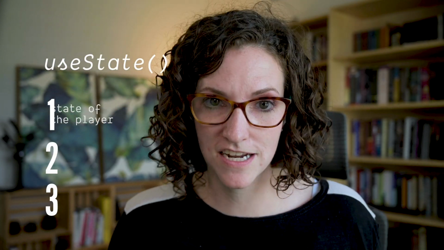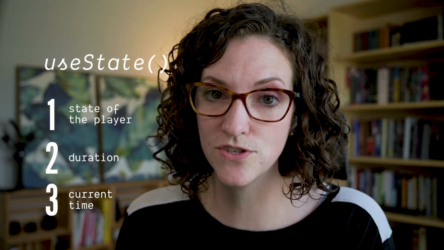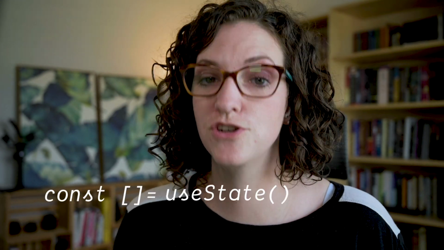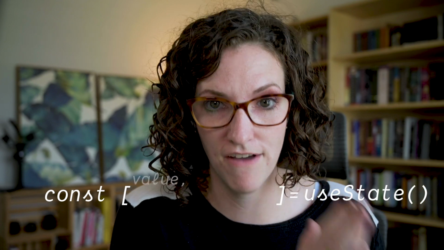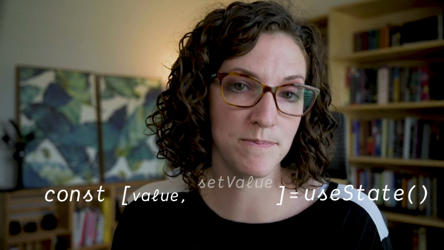Before we get too deep into the code, let's talk a little bit about what a hook is and how to use it. If we want to learn by example, let's look at a hook we've already used, useState. In our audio player component, we're using useState 3 times to set our state. We're using it to store the state of the player, the duration, and the current time. In each case, useState returns an array with 2 values. One holds the value itself, and the other allows us to update the state.